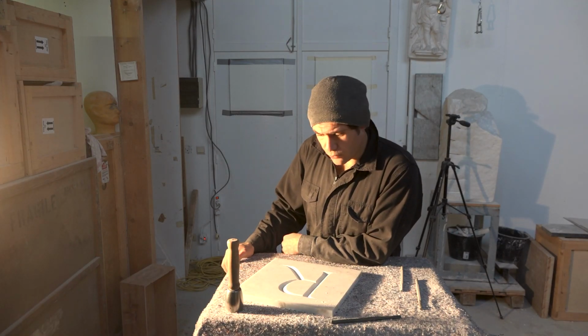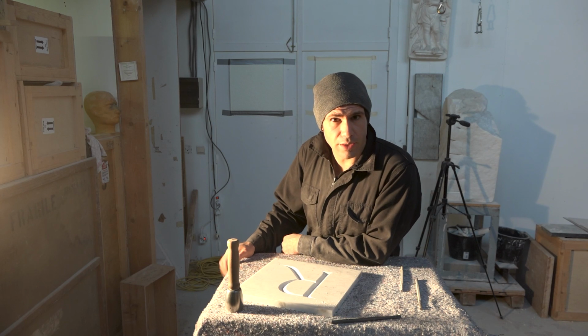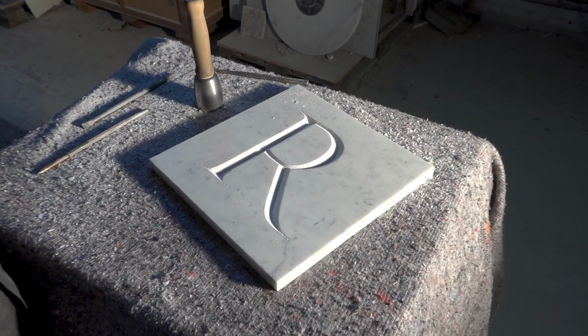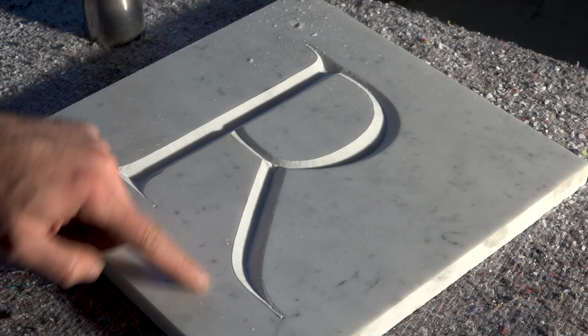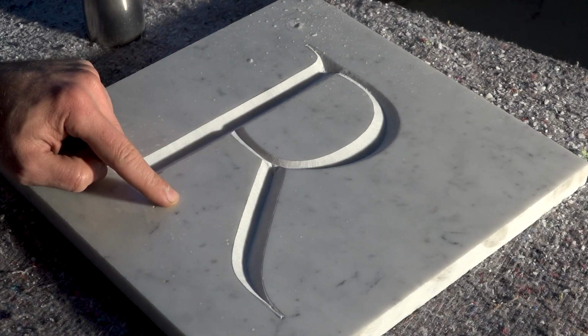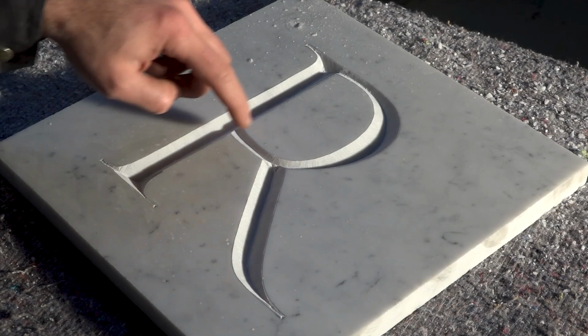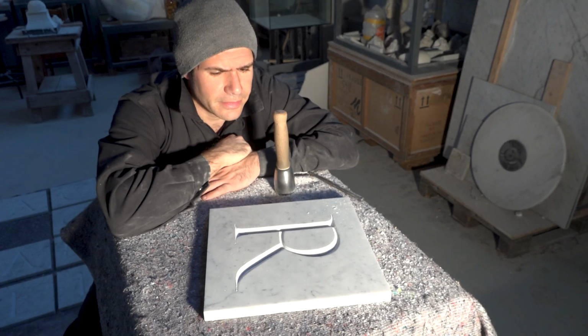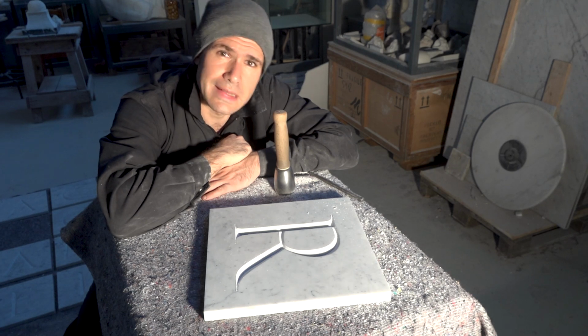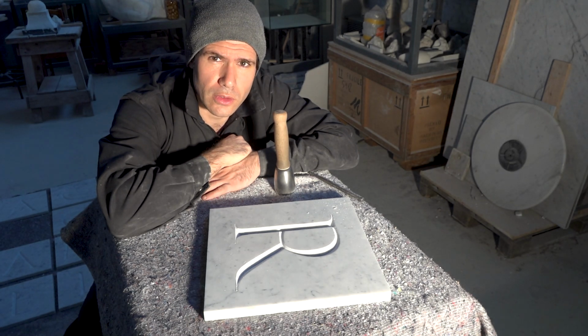So I am 4 hours in and I've done the rough cutting. So now I will need to start cleaning up the serifs, for example, the intersection, the center lines of every segment. Hopefully I'll be done today, but definitely there is at least another couple of hours of work.